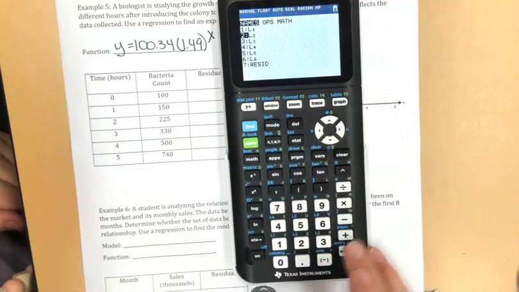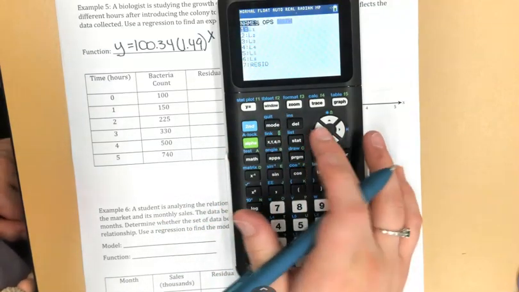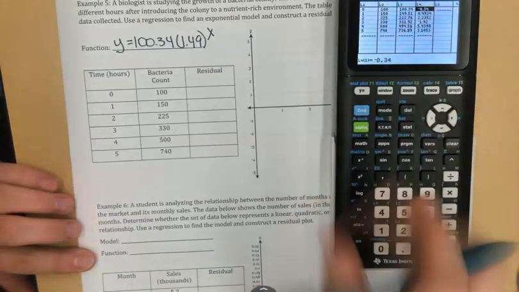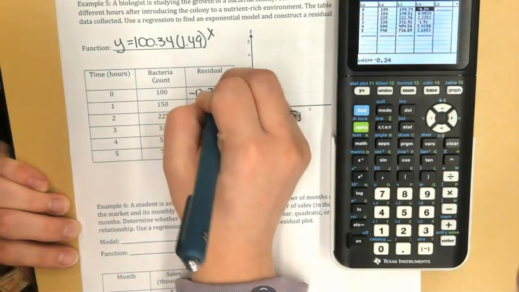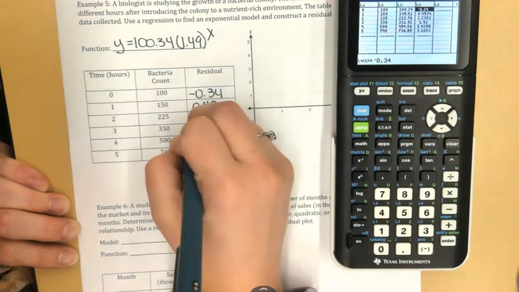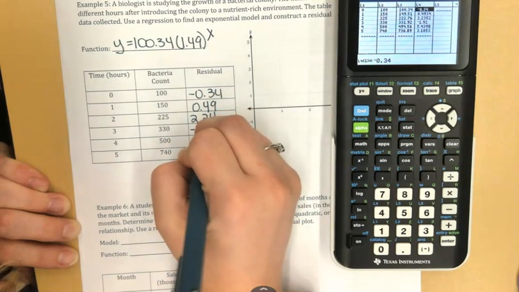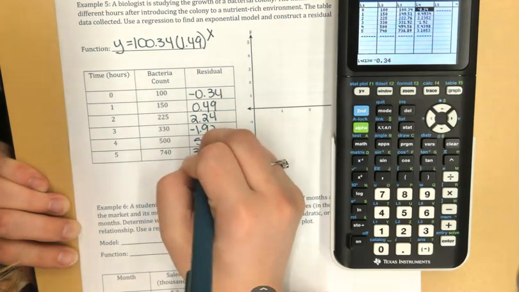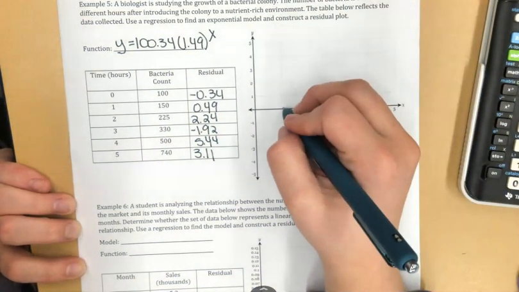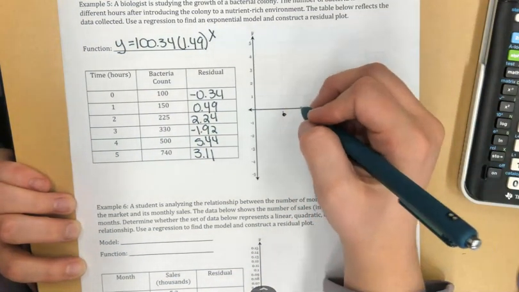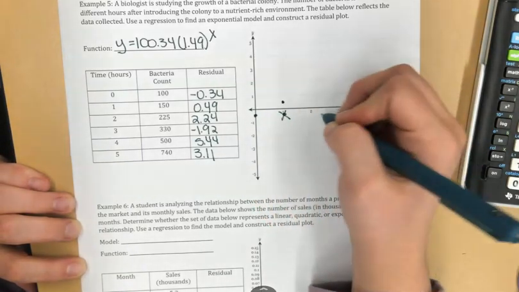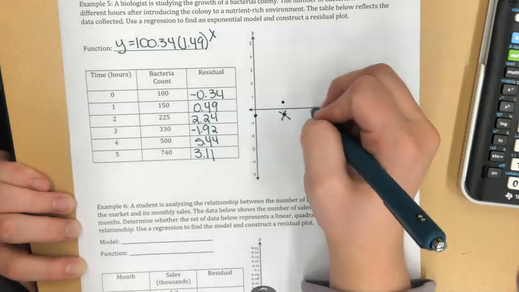Then list 4 will be my residuals. List 2 minus list 3. And once more, I can plot those points. I'm just going to round each of these to 2 decimals because they are not very pretty this time around. And I'm just going to eyeball these. Oh, and that would be here, actually. That was an oopsie. 2.